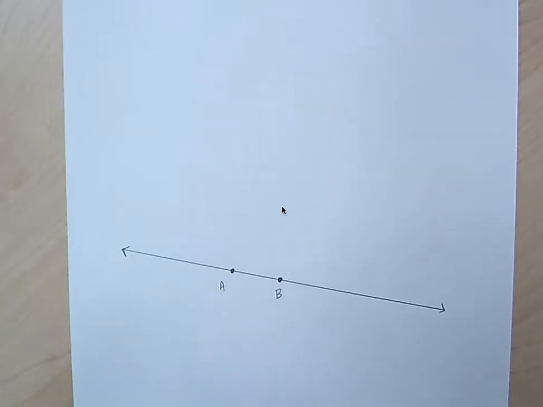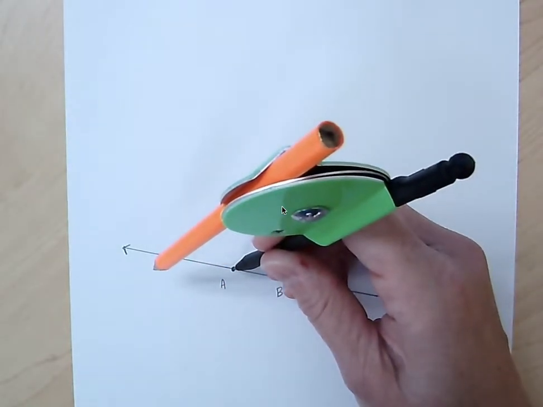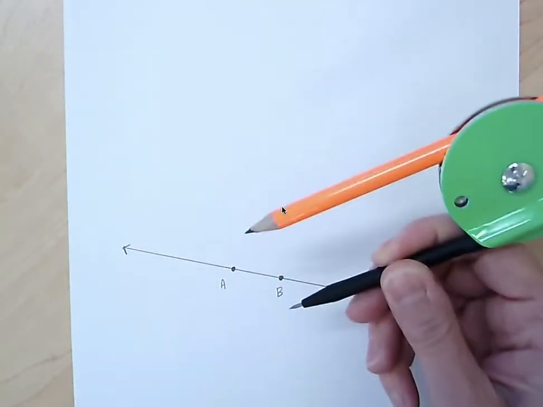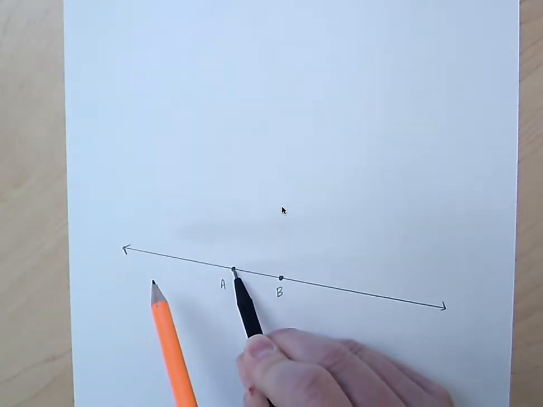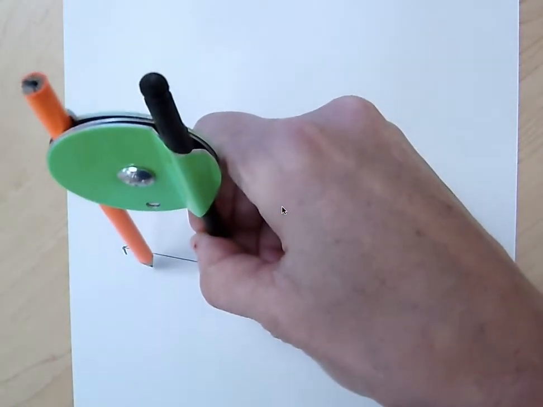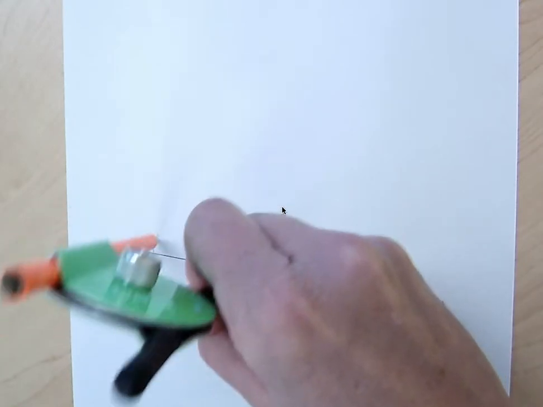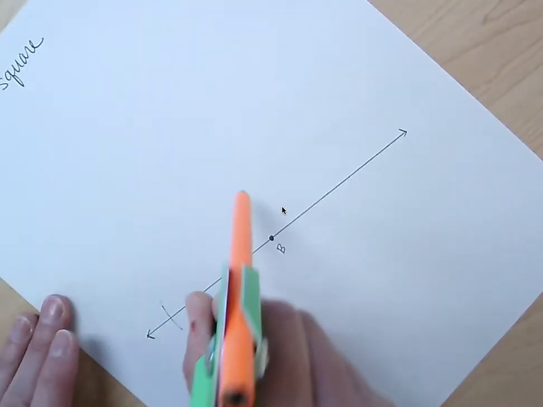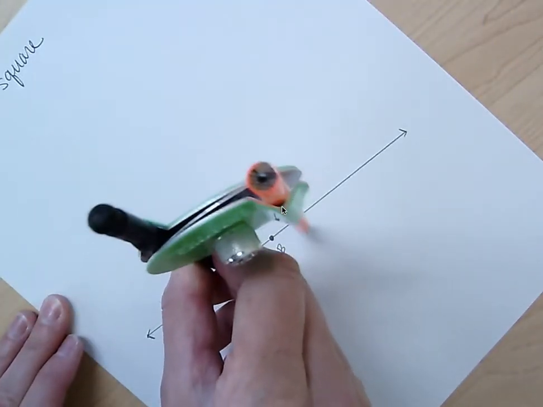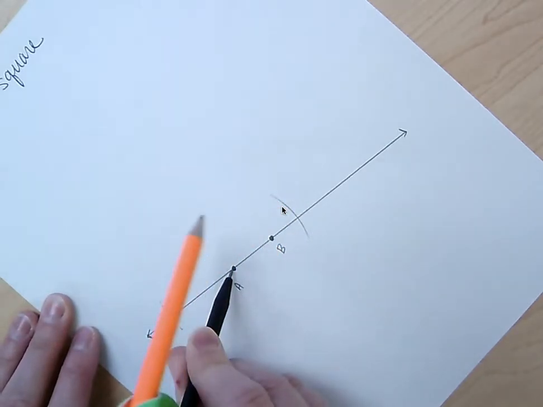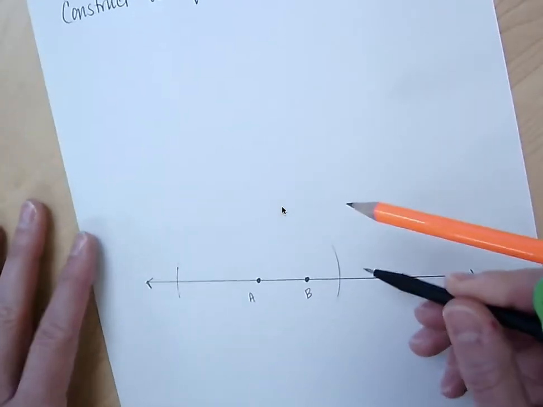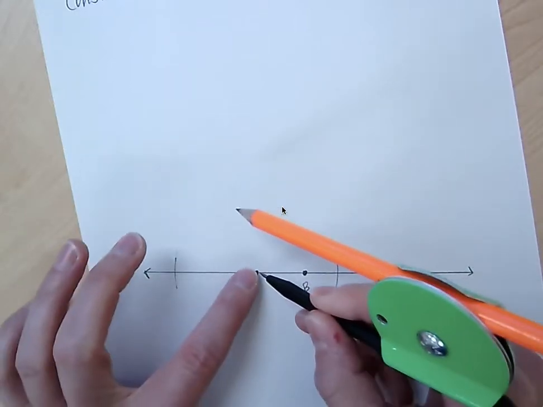In order to create a perpendicular through A, hopefully you watched that video, we're going to open our compass. We're going to put the point on A. We're going to mark a distance from A that is congruent on either side. So I'm going to swing my arc over here as well, and I'm going to get that on either side. And then those points are equidistant from A.